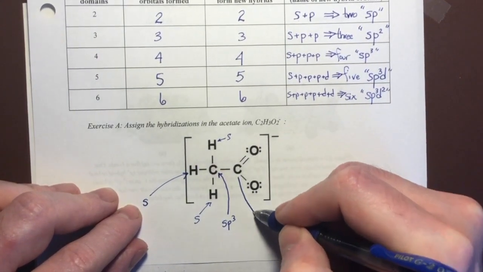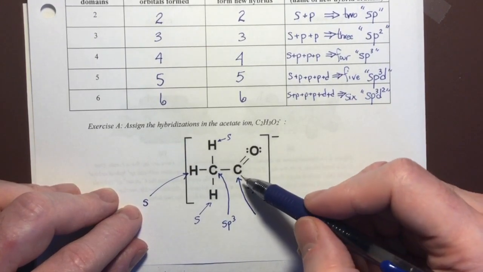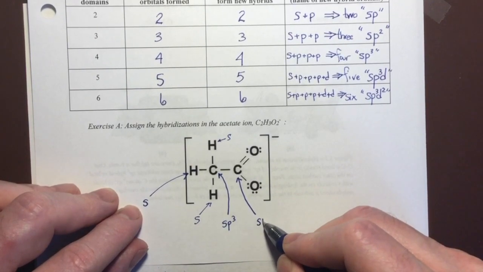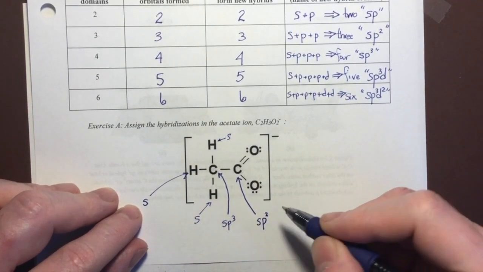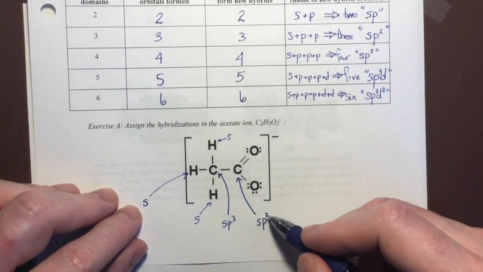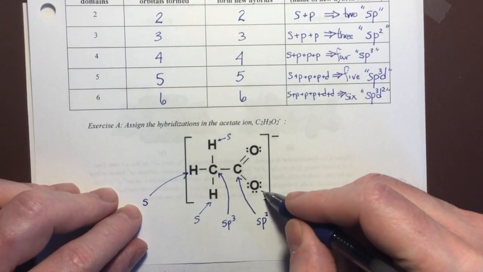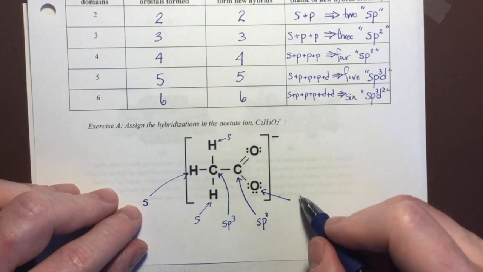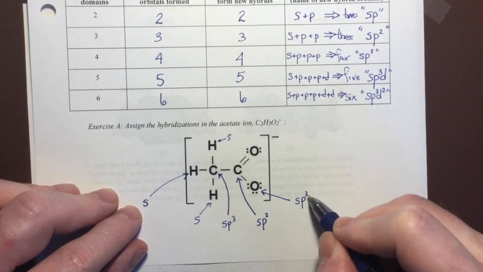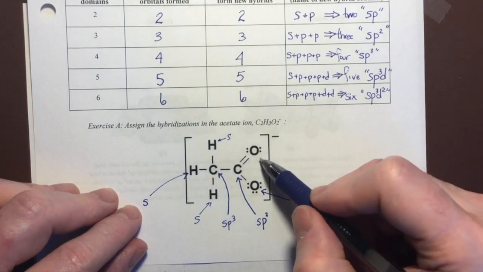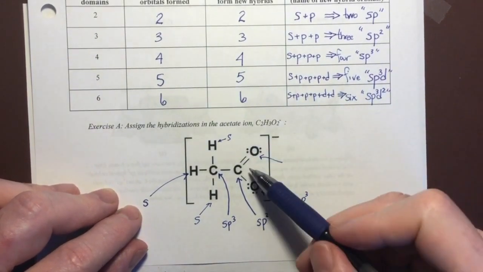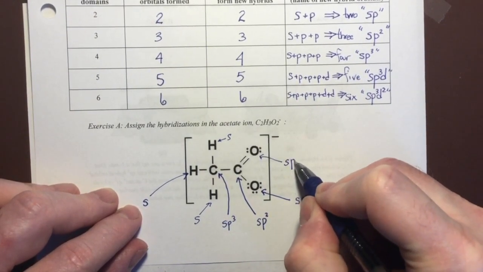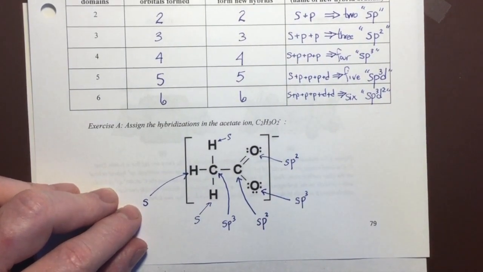Let's take a look at this carbon. How many electron domains? 1, 2, 3. So I had to have an s and 2 p orbitals. What about this oxygen? How many electron domains? 1, 2, 3, 4. It must be sp3 hybridized. What about this oxygen? How many electron domains? 1, 2, 3. It must have used an s and 2 of the p orbitals.